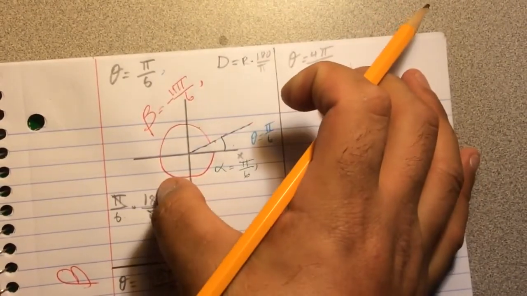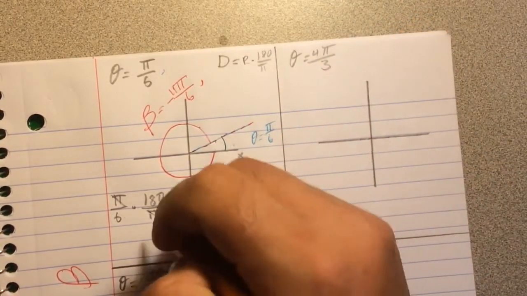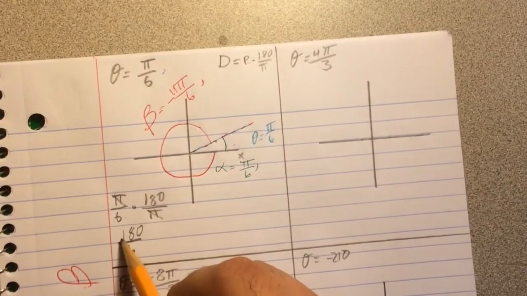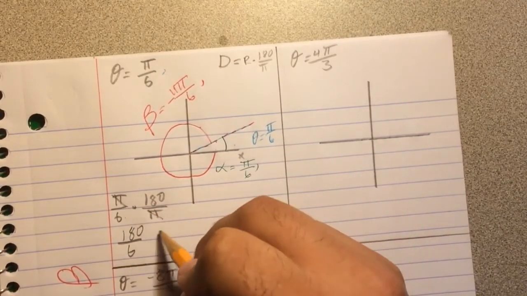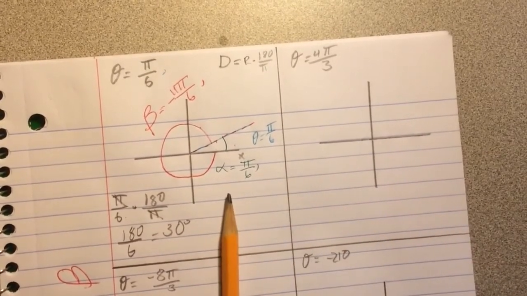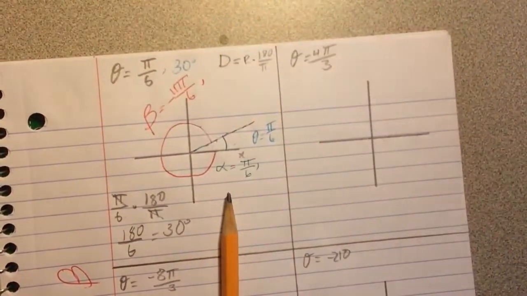Well, I know 18 divided by 6 is 3, and if I add the 0, that gives me 30. But I'll rewrite that over here again for you. So I have 180 divided by 6. Once again, 18 divided by 6 is 3. Add the 0 is 30. But we already know this was 30 degrees because I said that in the beginning of the video. So this is 30 degrees here.